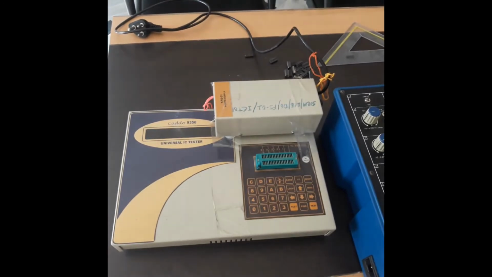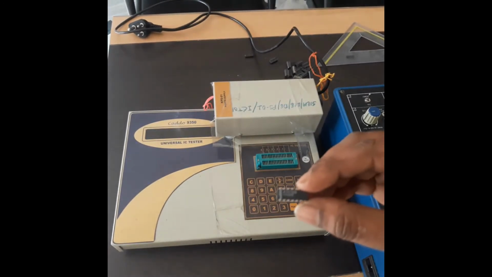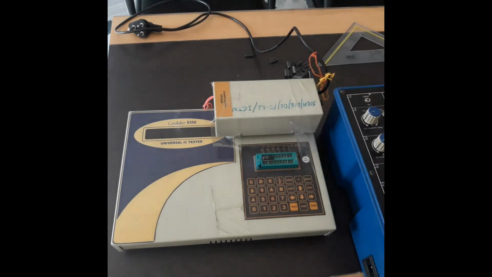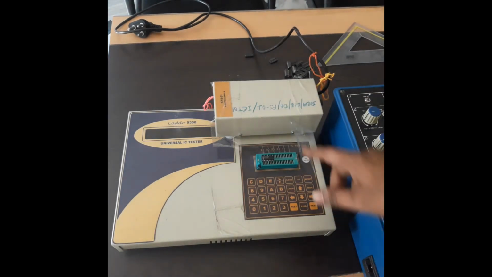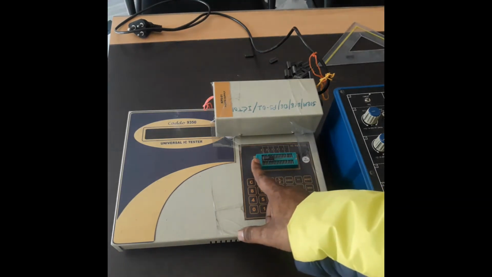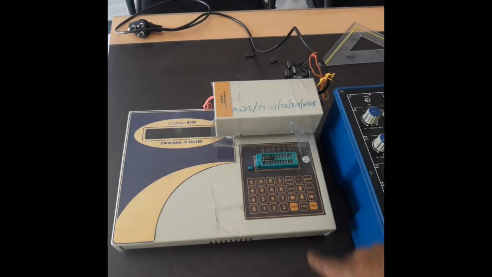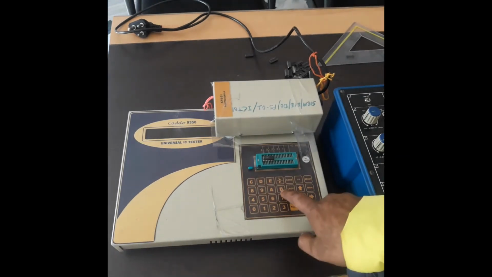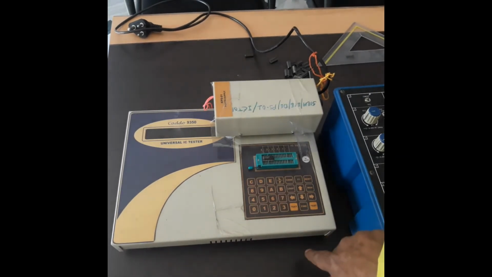After identifying the pin numbers, you need to place the IC here in this way, and after placing it, lock the pin with this knob. Now we have locked the pin, and now you need to give the IC number.